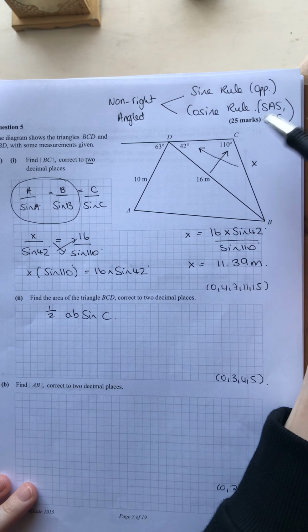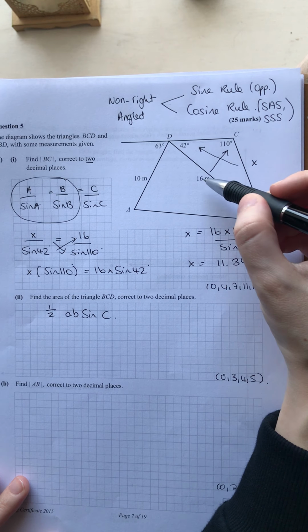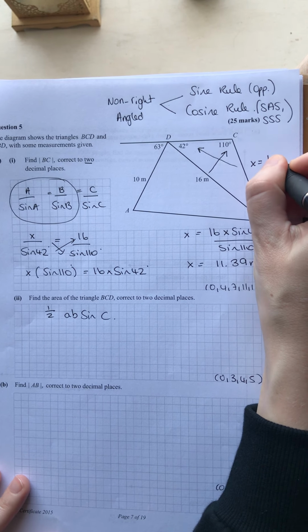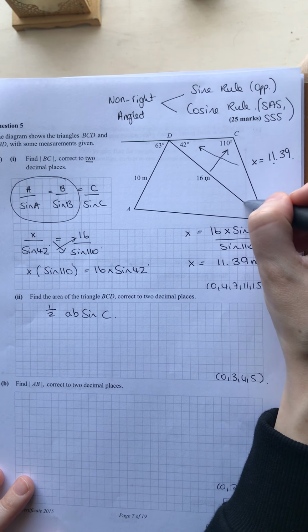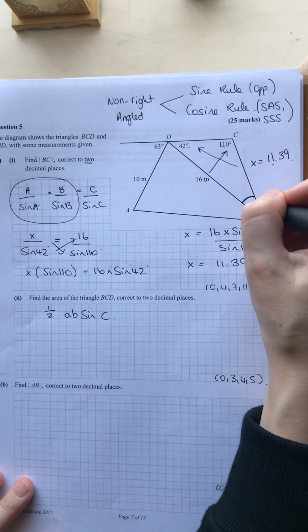So for this one here, you need a side, an angle, and a side. So you can see that here, the only two sides that you have is 16, and the one that you just found here, which is 11.39. So that's your side and your side. But you need your angle here. So you've got two angles here, so you're missing this one here.